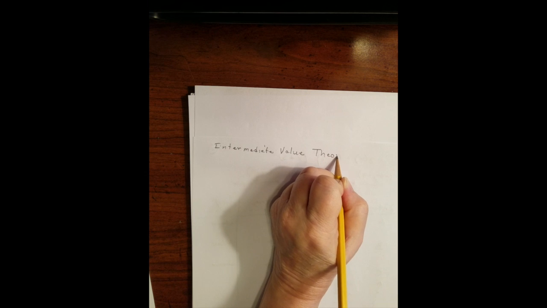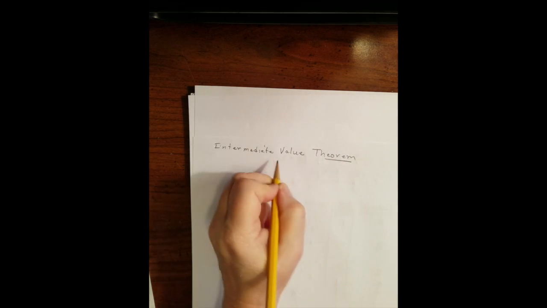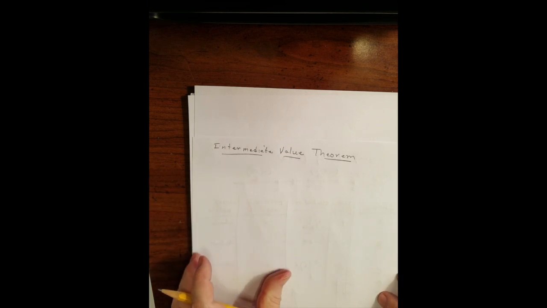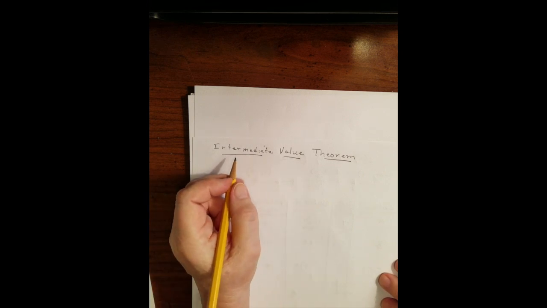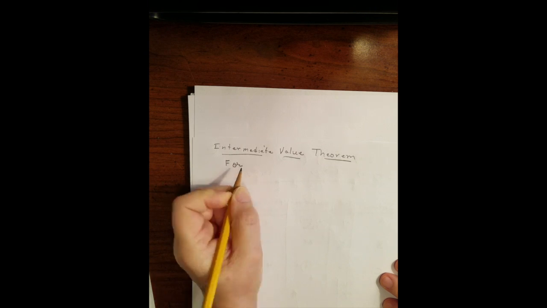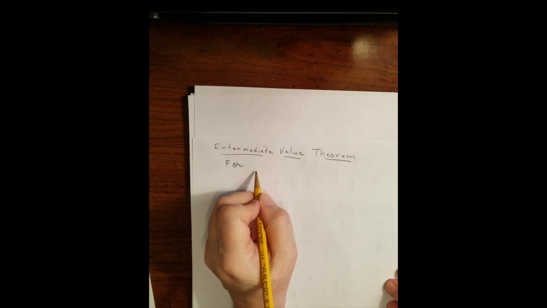Intermediate value theorem. And that helps us to be able to determine if there's a 0 between any 2 numbers. And so let's look at what this says, and then I'll give you an example.